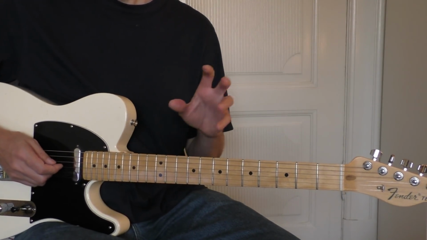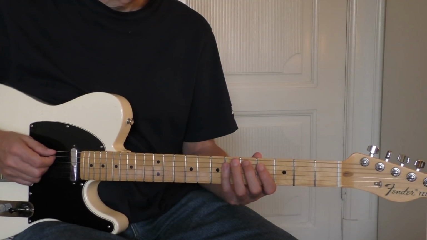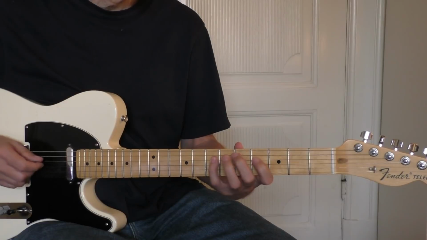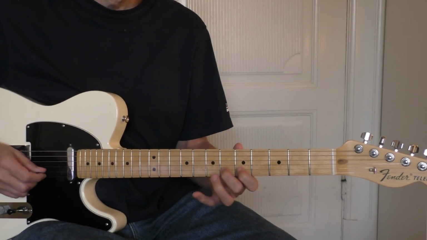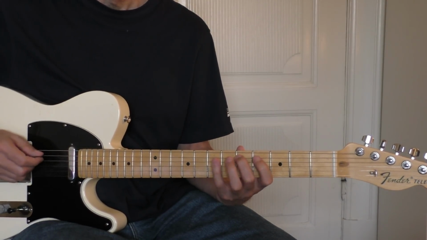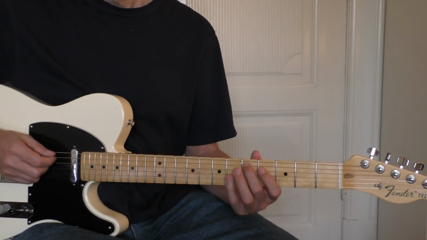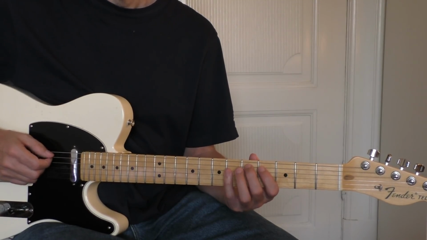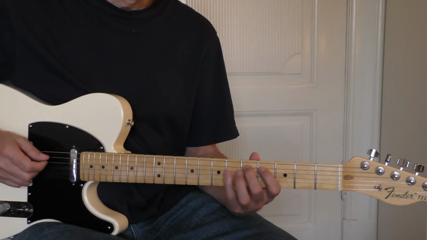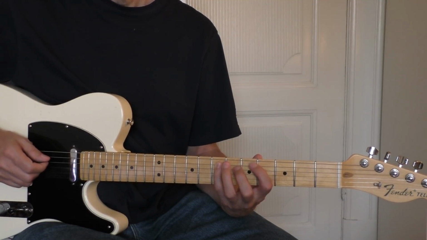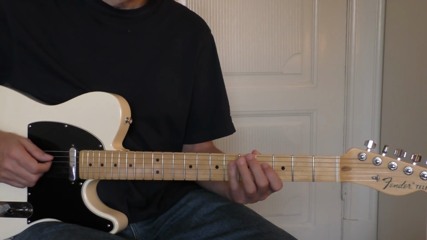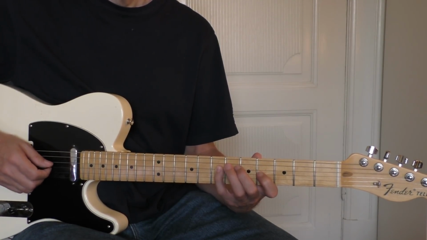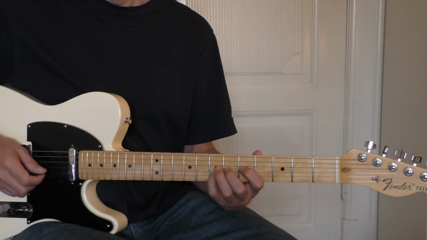Okay, now we add this passing tone and it will sound like this. Okay, let us take that one. It starts again with a 2nd finger on the 5th string, the 5th fret. 5th fret, 7th fret, slide up to the 8th fret, back to the 4th fret, 7th fret, 4th fret, 7th fret.